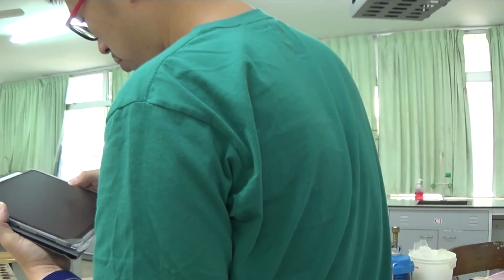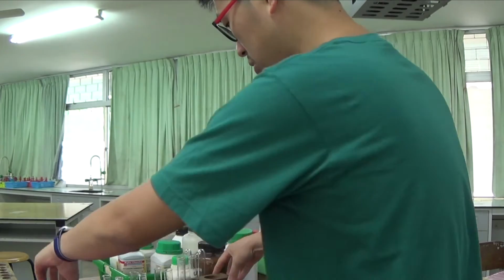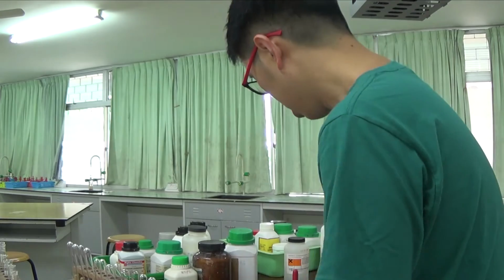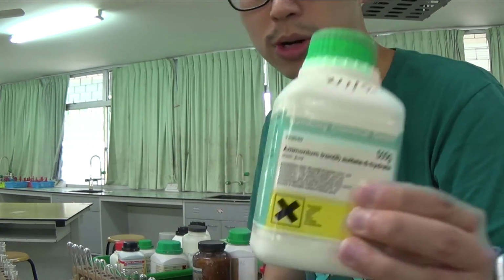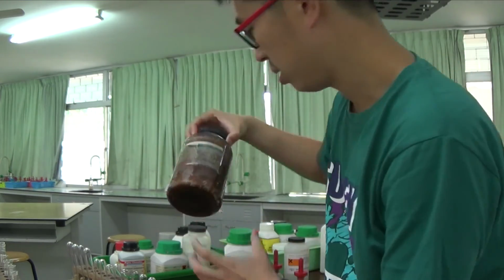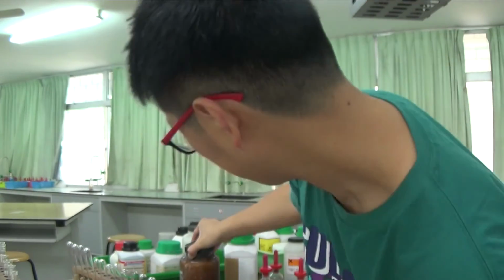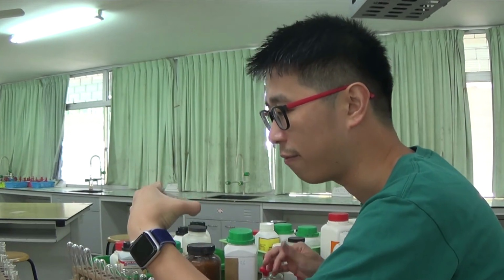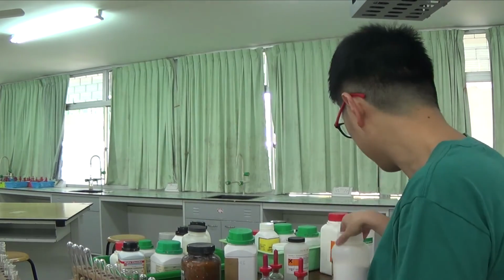Alright, so moving on to the next bit, the next tutorial that I'll show you is to do with one of these double salts. It's also a double salt, but I'll spend the rest of this tutorial focusing on ammonium iron(II) sulfate as well as ammonium iron(III) sulfate. I am testing for ammonium, so I must make sure that I have enough red litmus paper. Alright, so let's get started.